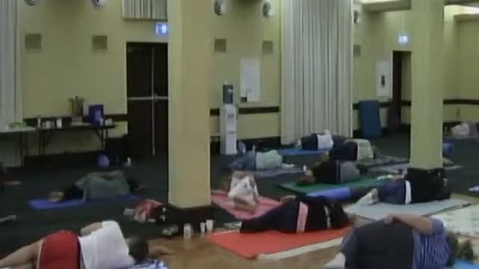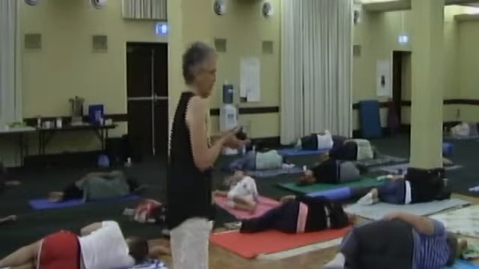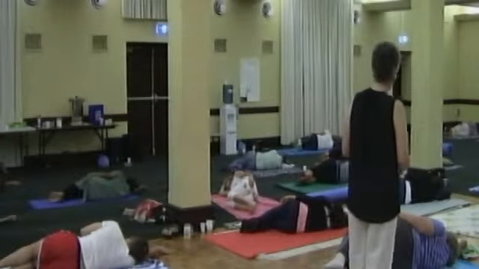How do your two feet rest on each other? Very, very rarely do you see people lying with their feet exactly resting on top of each other.